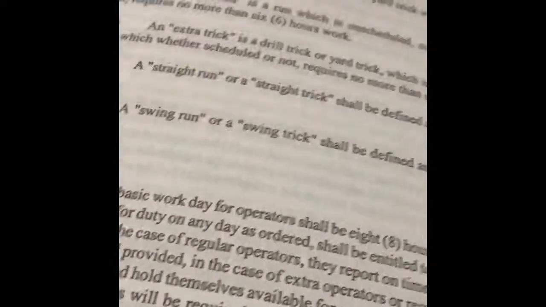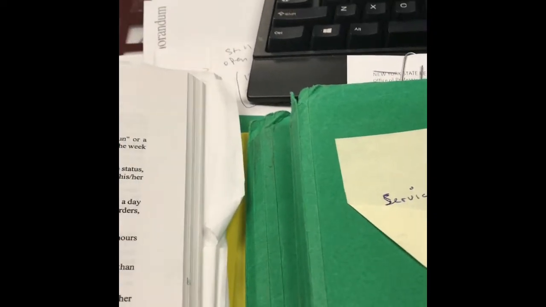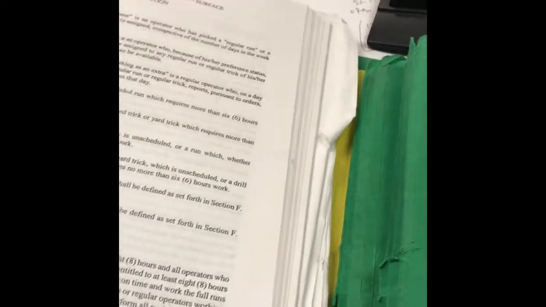And then it talks about a regular operator, and you find the clause of the contract where the basic work day for operator is 8 hours. All operators who are ordered to and report for duty on any day shall be entitled to at least 8 hours pay. So if you get paid, let's say 7.5 hours, like I said, you're going to make a quote.